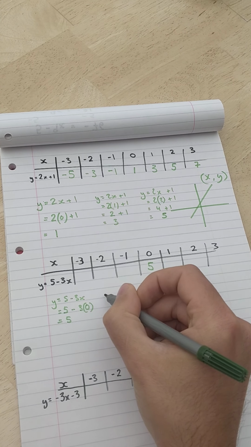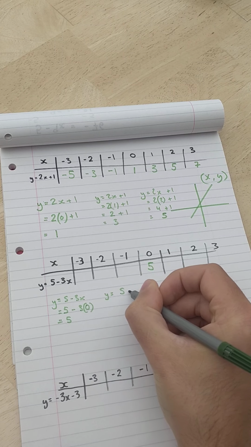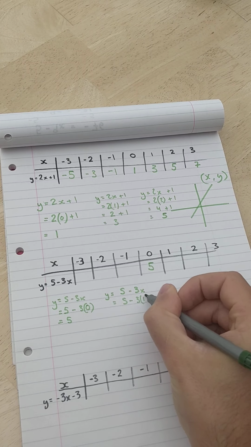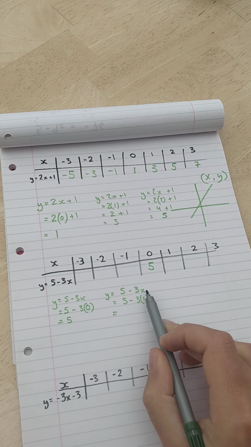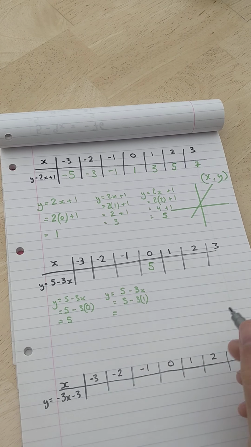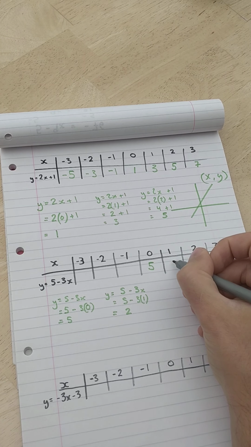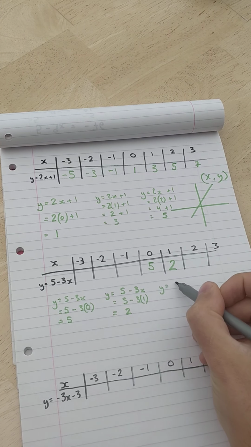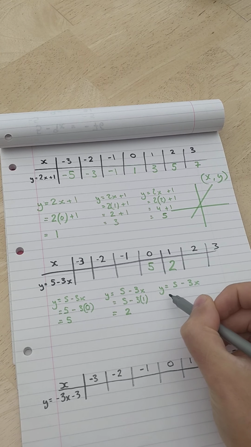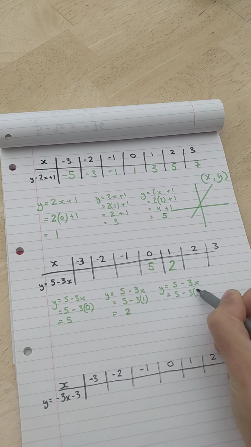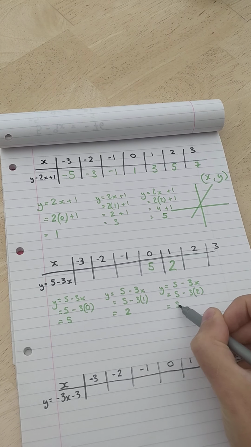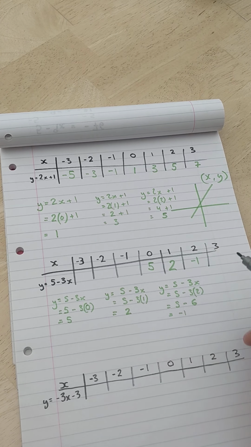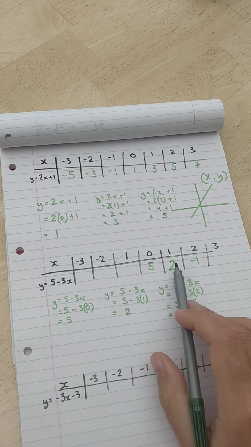Okay, now if I've got 1 in there, so 5 minus 3x, 3 times 1. So I'll replace the x with 1 this time. So 5 minus 3 is 2. And there we go. And if I put the 2 in, so 5 minus 3x, 5 minus 3 times 2. So this is 5 minus 6, and that is equal to negative 1. So as you can clearly see here, we're going down 3 each time.